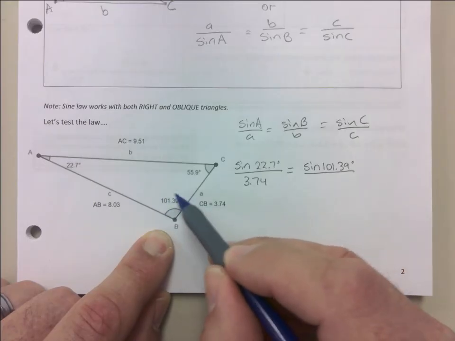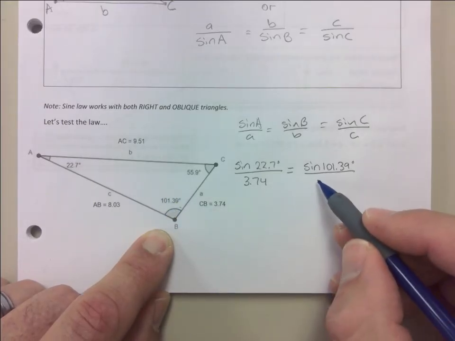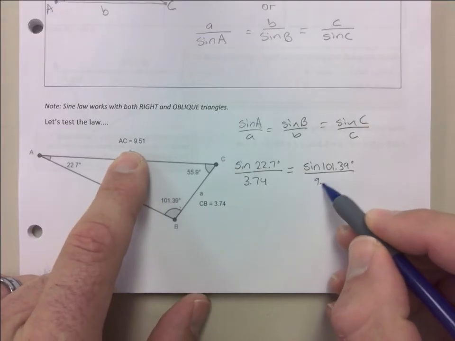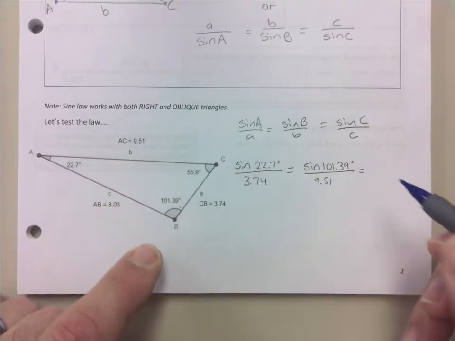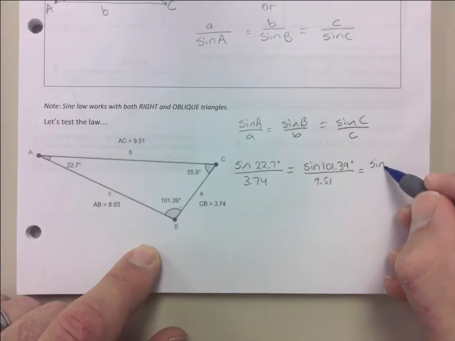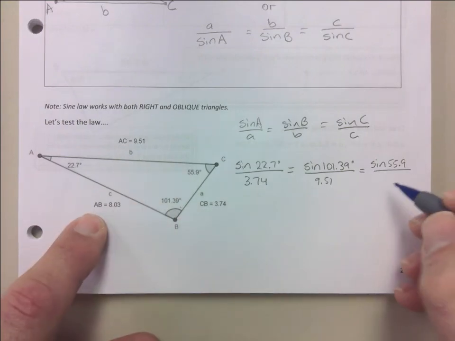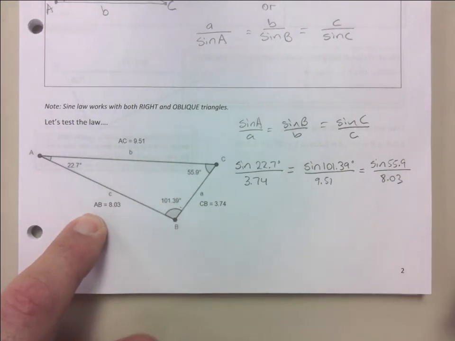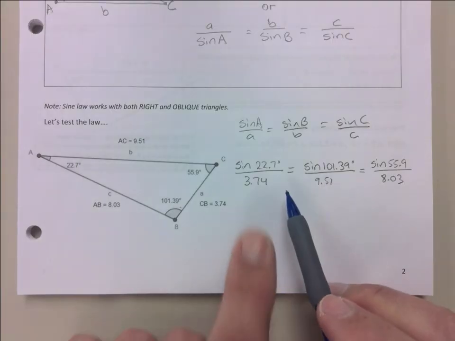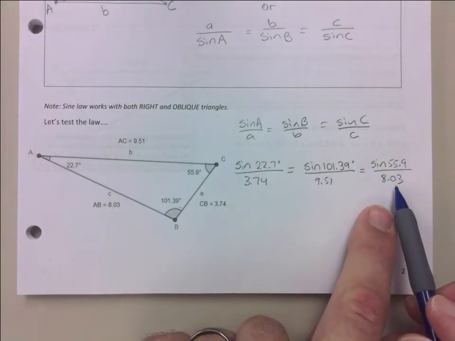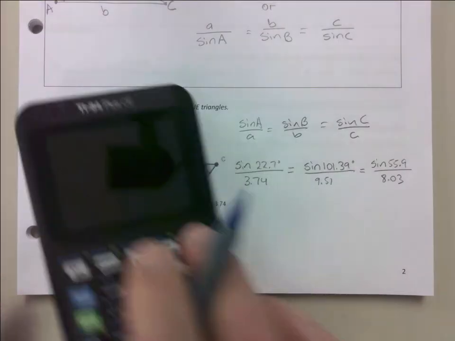Because you've got one angle bigger than 90. Just a reminder, this would be over 9.51. And sine of C, 55.9 divided by 8.03. So obviously, if they're equal, we're expecting all of these to be the same. So let's check that real quick.